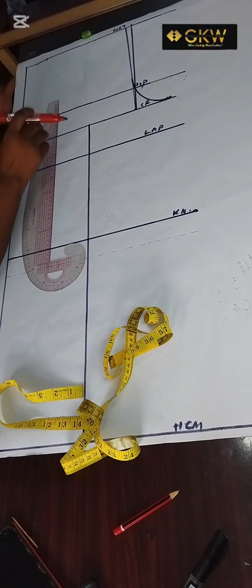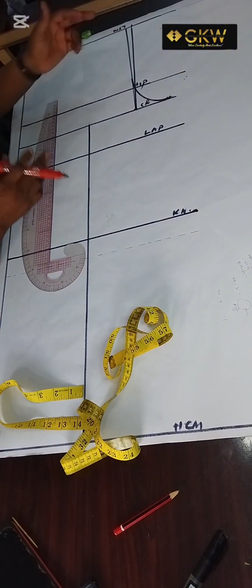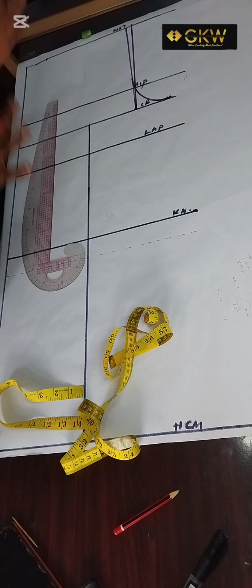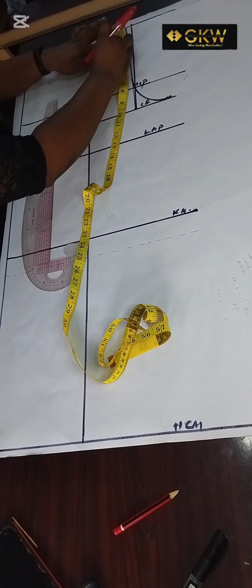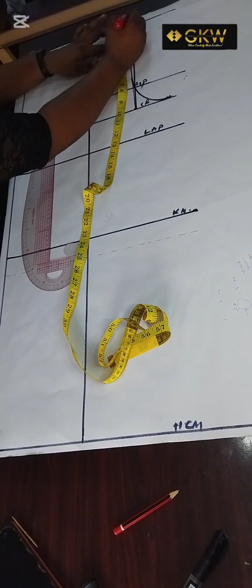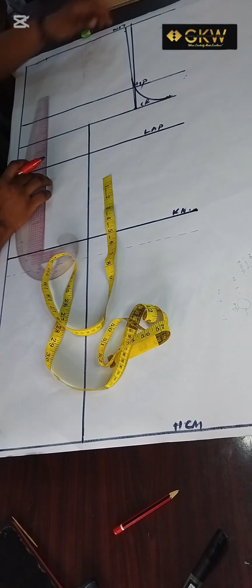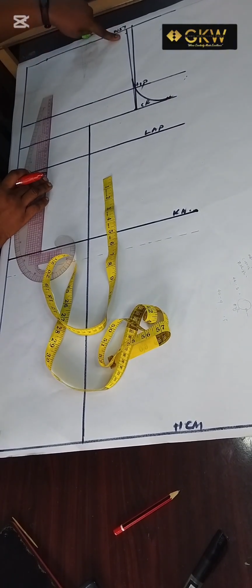Now, before I can continue, I will come down to this point here and create a little bit of shape there, just to give it a little bit of shape, so it's not looking boring, and to eradicate any form of bulge that might want to come up from there. So I came down from this up line down by ½ inch.